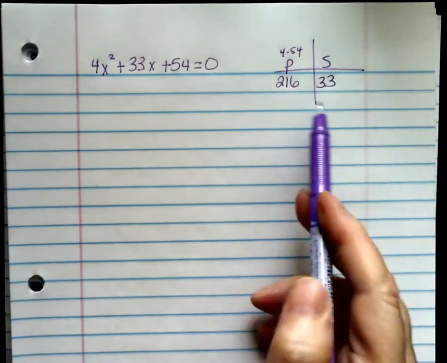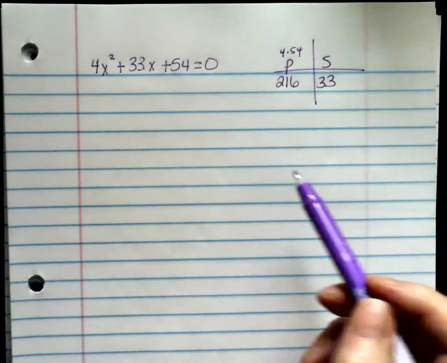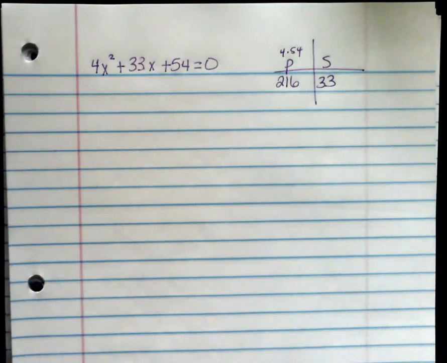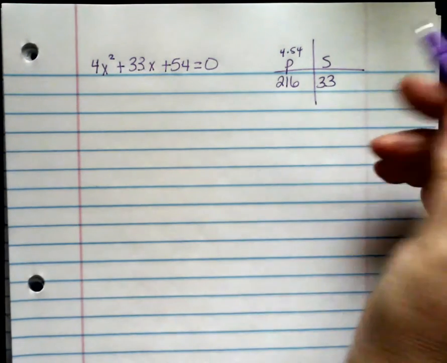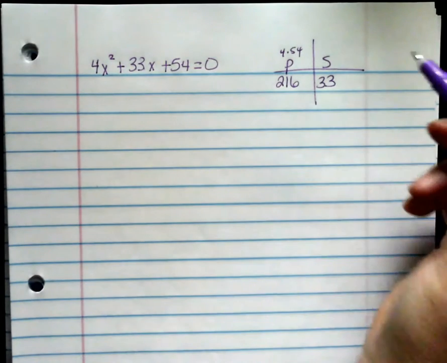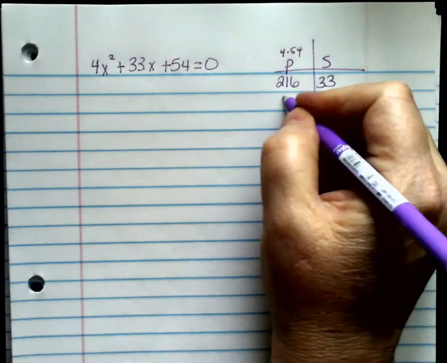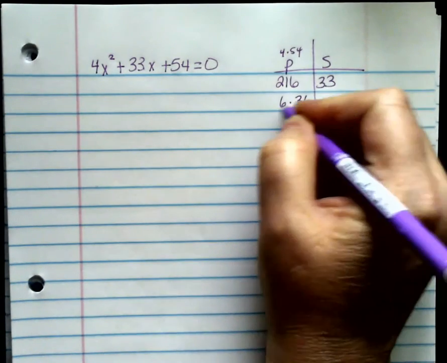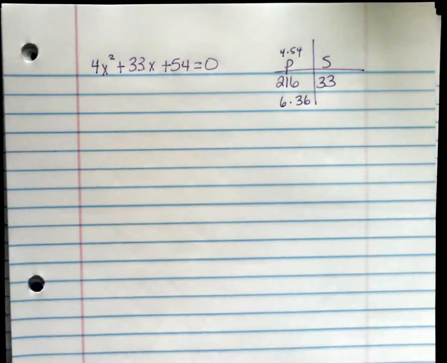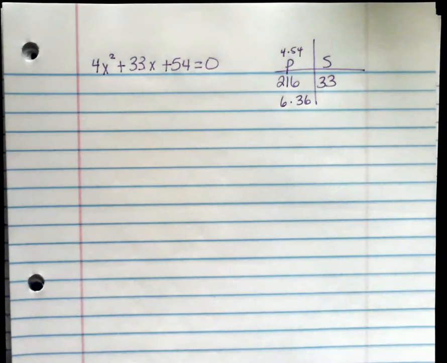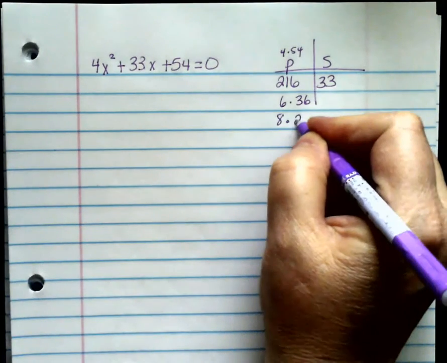So we need to come up with two numbers that will give me a product of 216 and a sum of 33. Now, this is a big number, so what I do is I just go through and check. 216 divided by 6 is 6 times 36, and that won't work. So let's do 216 divided by 8, and that's 8 times 27.